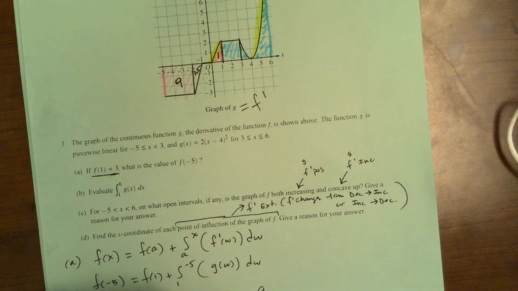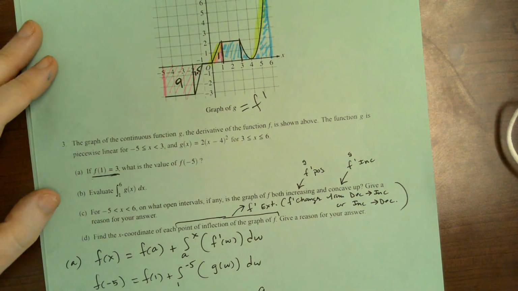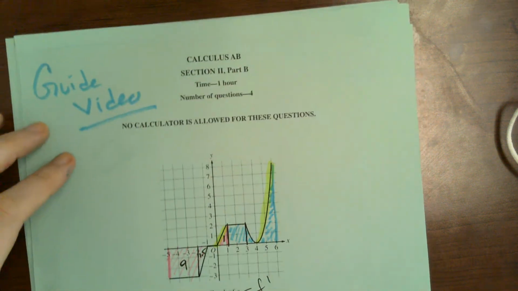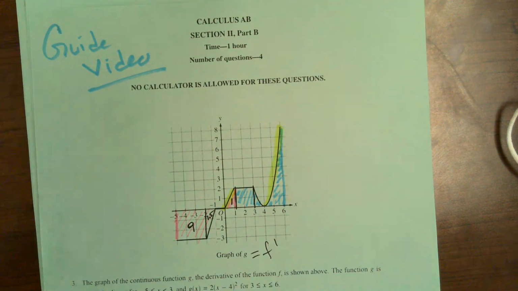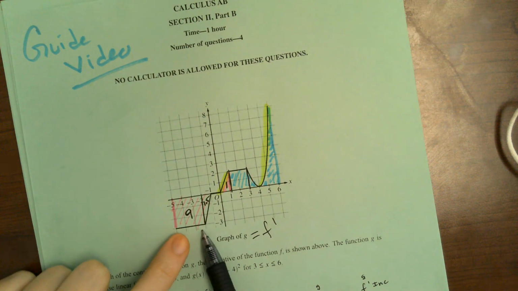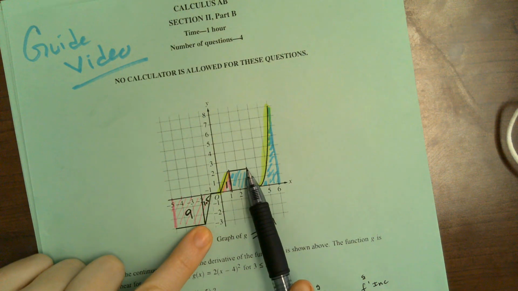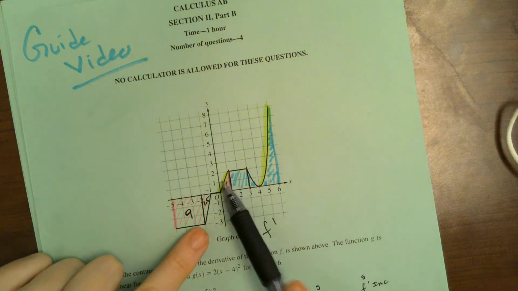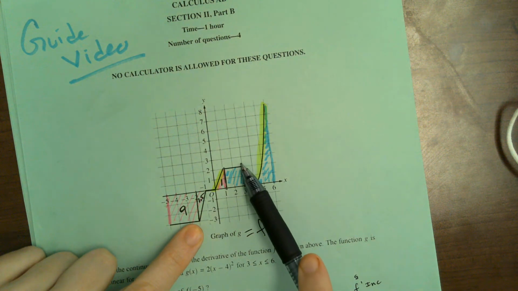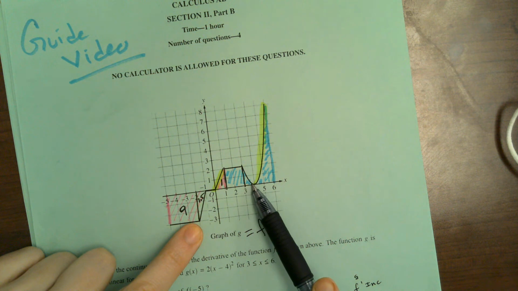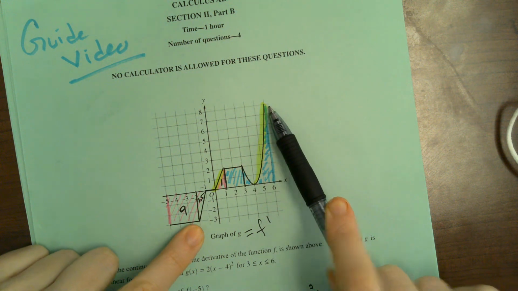So, I mean, you can look for extrema, and extrema means that a graph changes from increasing to decreasing, or vice versa. So these points, like these corners here, those are not extrema. It's only right here. F prime, which is g, changes from decreasing to increasing. So I'm going to use their explanation.